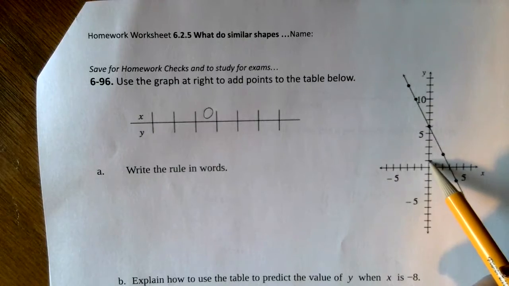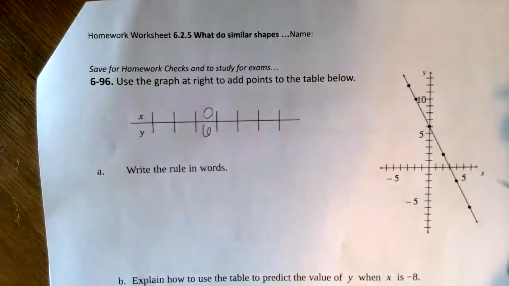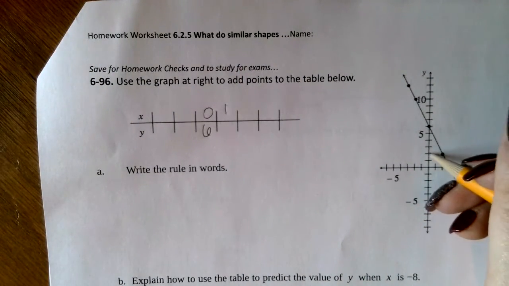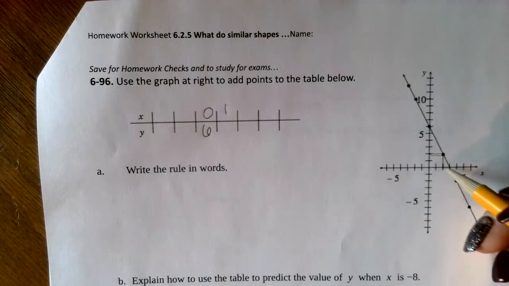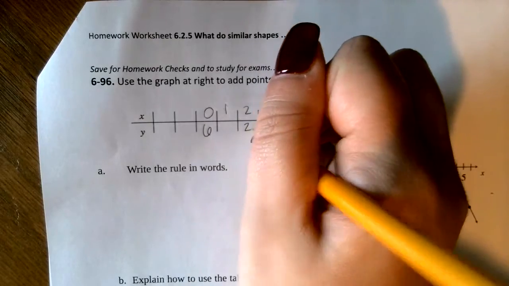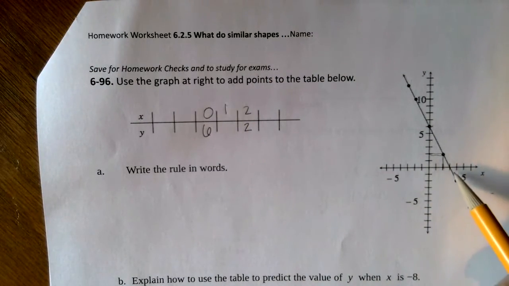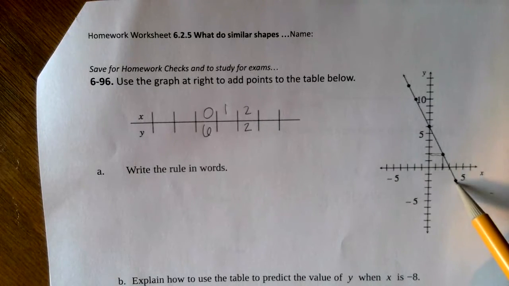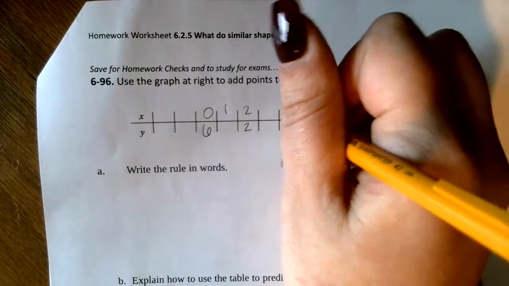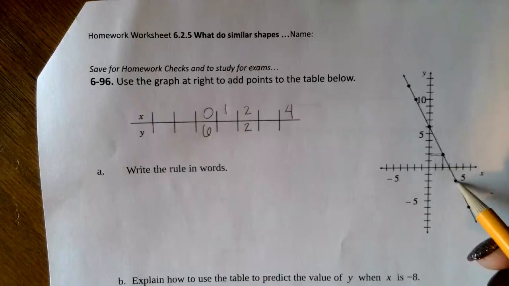So how many did we go up? Well, we went up 1, 2, 3, 4, 5, 6. And then for 1, it looks like if I bring this down, you can kind of see there's that growth right there. So over 2, up 2. And then from there, I could figure out my growth also. This point here, 1, 2, 3, 4, and then down 1, 2, it looks like.